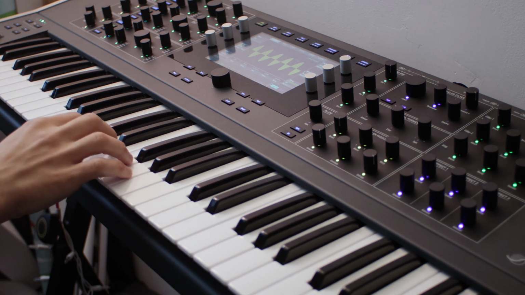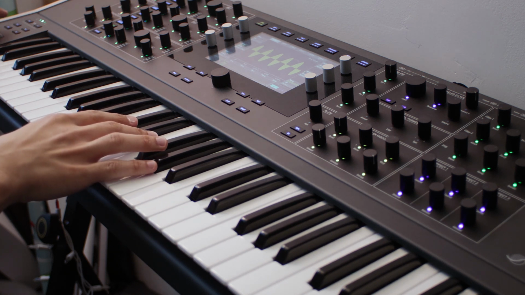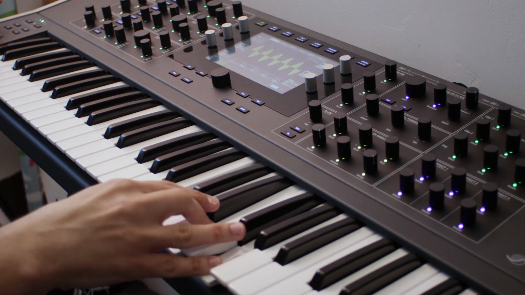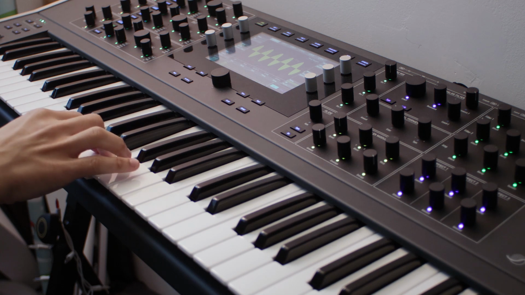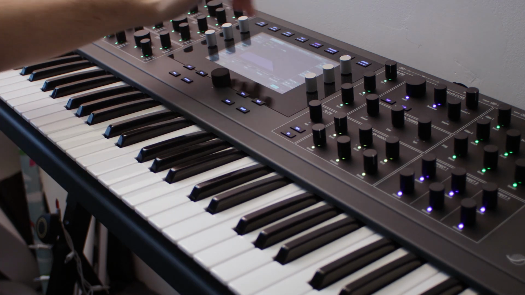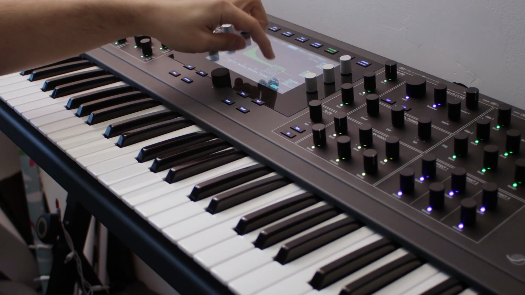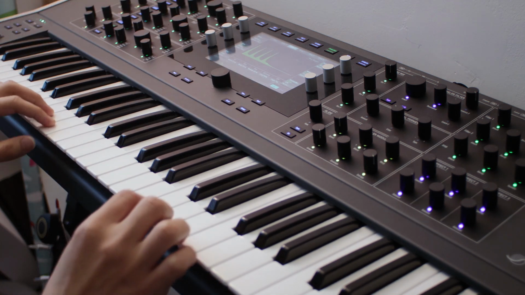So let's see what we can do with our mod wheel. Right now we have our pitch bend wheel set to an octave. But right now our mod wheel does nothing. We can take another envelope, let's do filter envelope 2, set that to loop, and then route that to the filter.